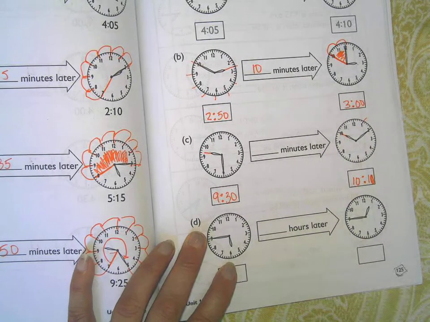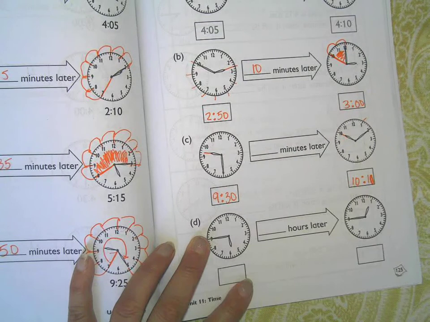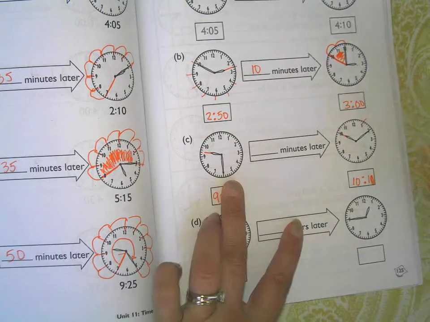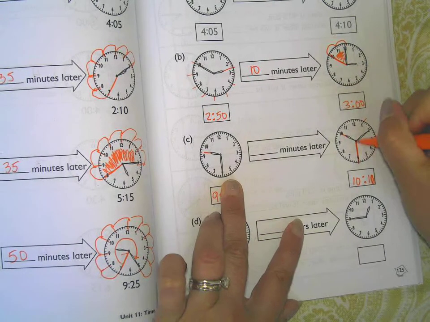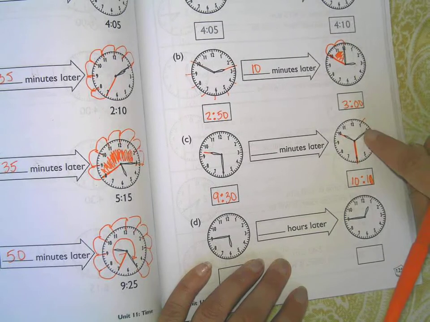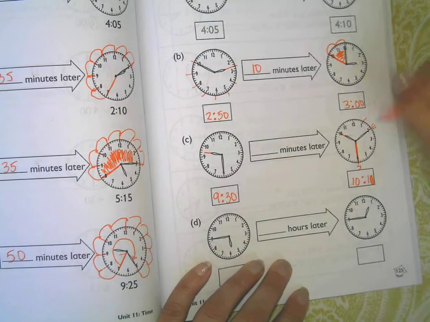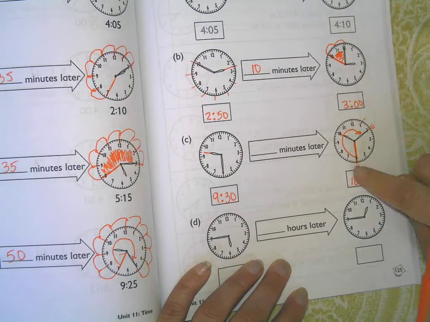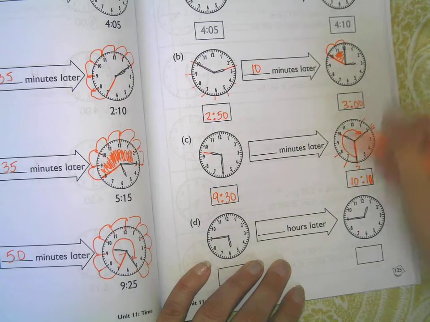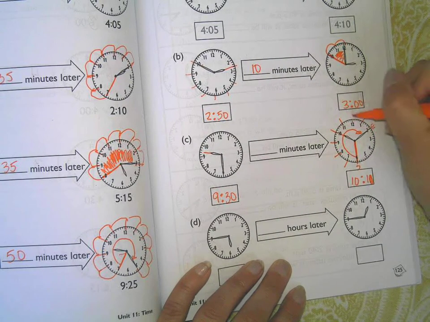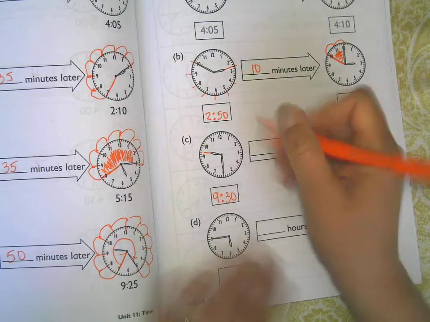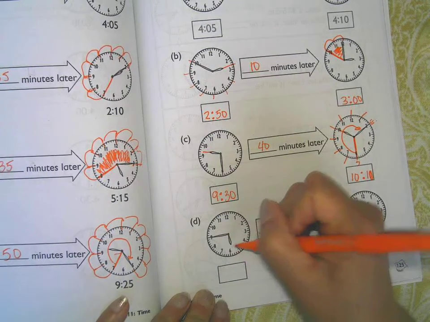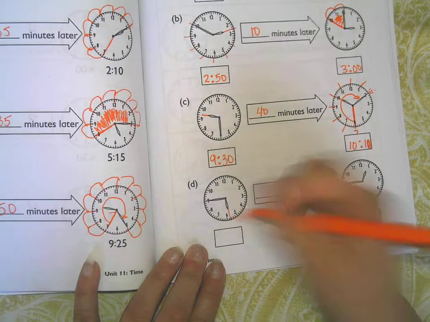I watched a show. I started at 9:30 this morning and I ended at 10:10. How long was my show? How many minutes later was it, how long did I watch the show for? So I'm going to put my starting minute hand here, and this is my ending. So start, end, and I got to count all of this from the start to the end. So we're going to count by 5. 5, 10, 15, 20, 25, 30, 35, 40. So 40 minutes later.